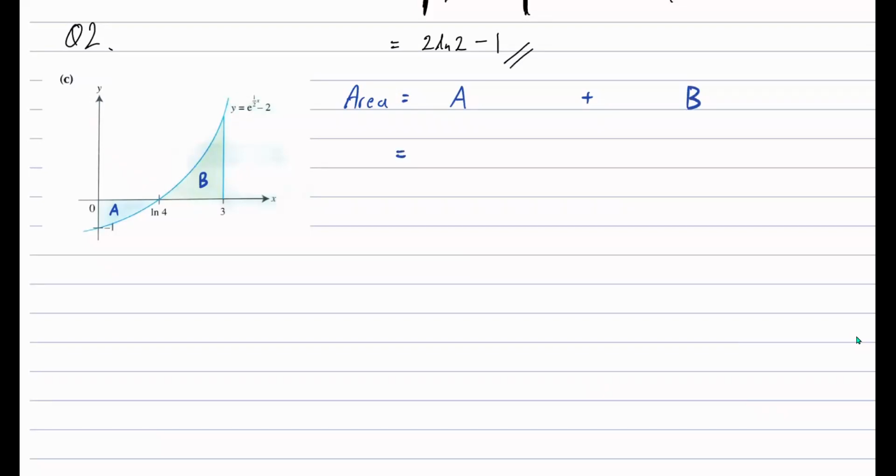Because I need a space. What do you think is A? Modulus, upper limit ln 4, lower limit 0. Very good. Then e to the power of half x minus 2.